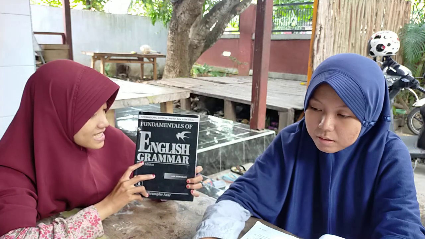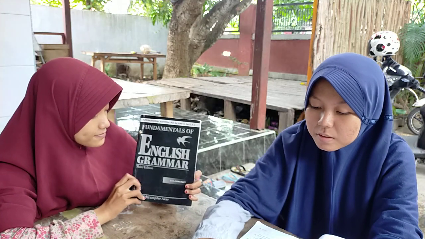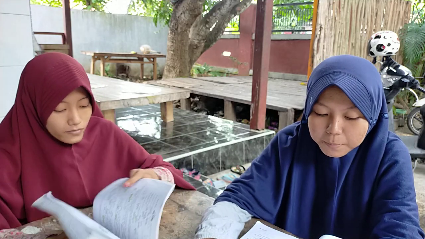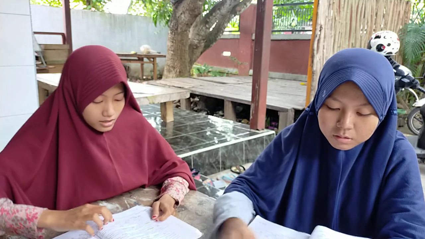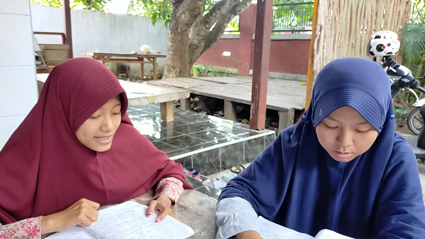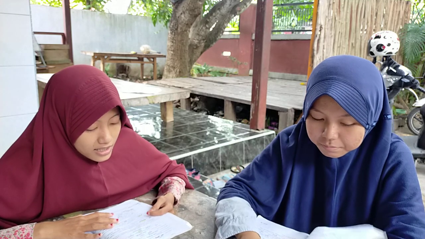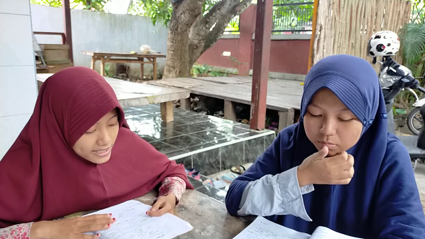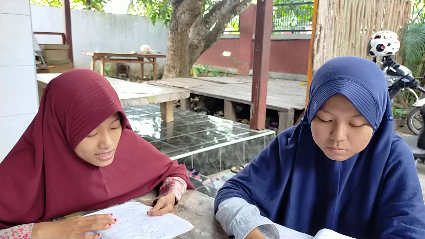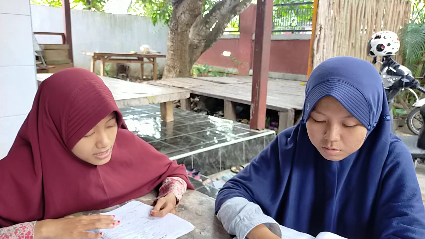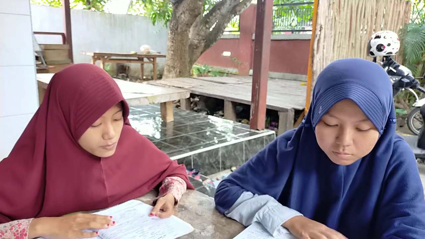Fundamentals of English Grammar, 3rd edition, written by Betty Azar. Page 44. Exercise 20. Verb tense and irregular verb review. Directions. Complete the sentences with the verbs in parentheses. Use the simple past, simple present, or past progressive.